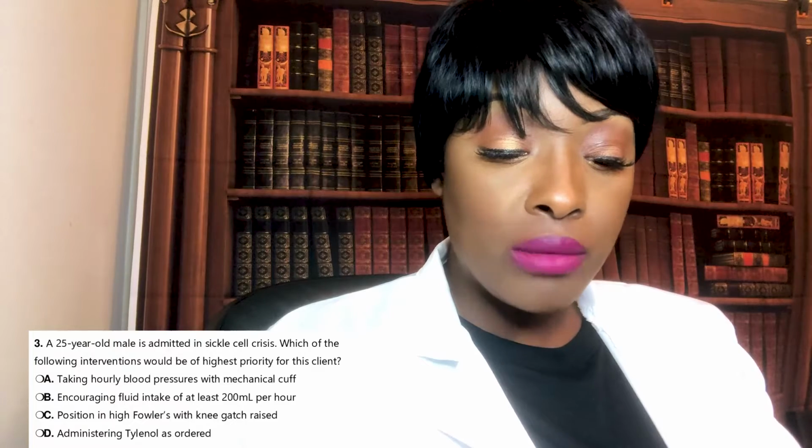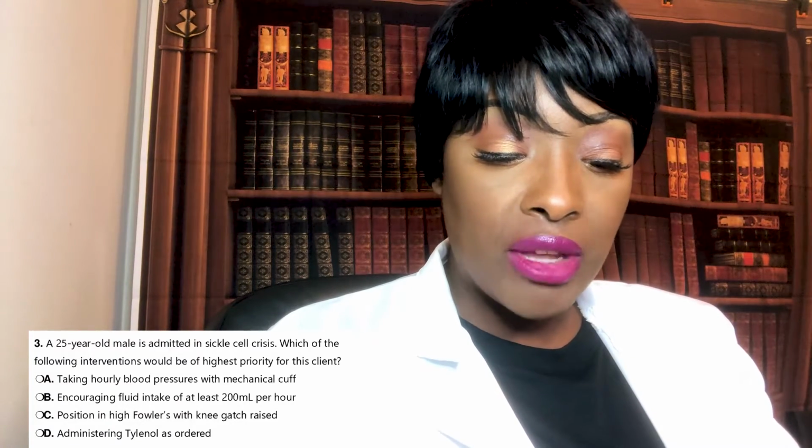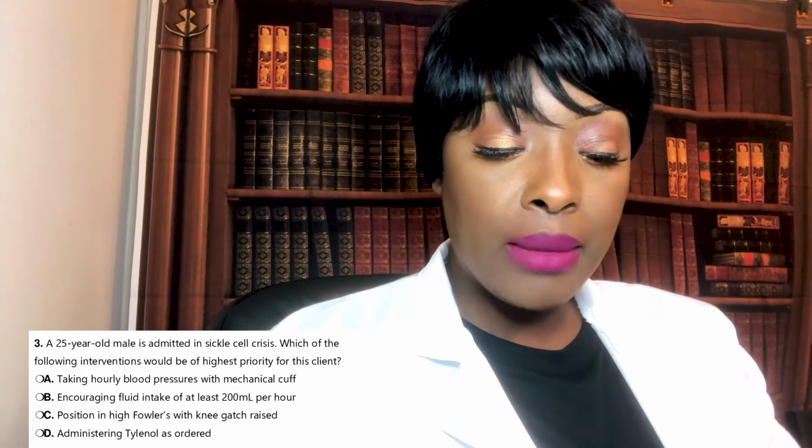A 25-year-old male is admitted in sickle cell crisis. Which of the following interventions would be of highest priority for this client? A, taking hourly blood pressures with a manual cuff. B, encouraging fluid intake of at least 200 mLs per hour. C, position in high Fowler's with knee gatch raised. Or D, administering Tylenol as ordered.